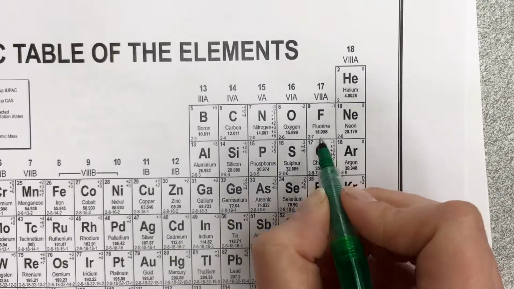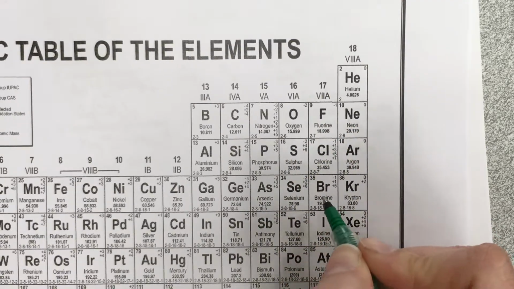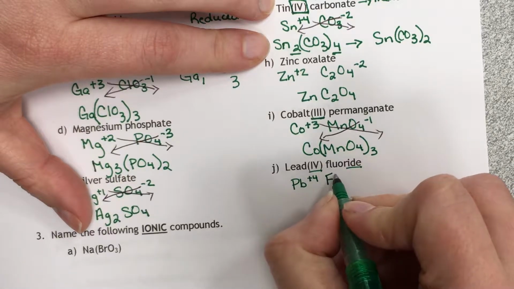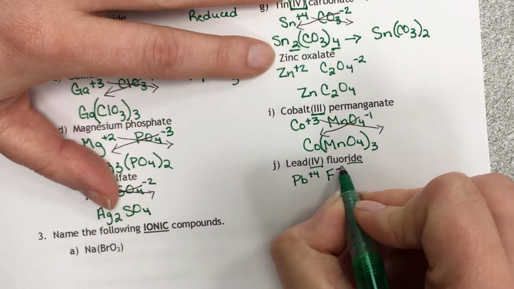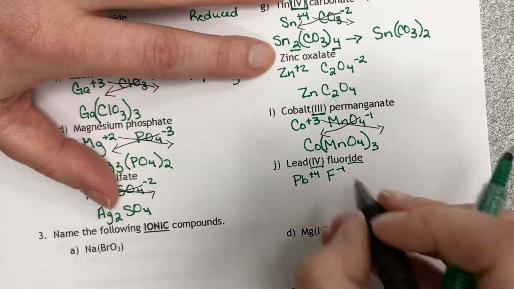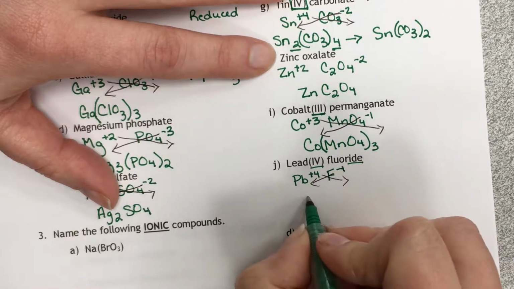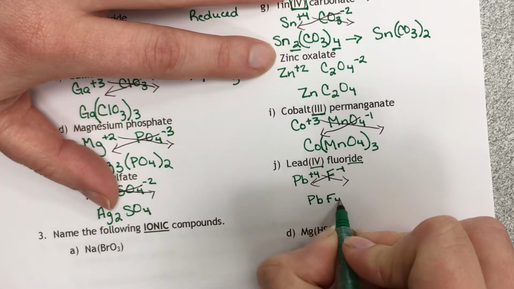So now I know I'm using fluorine, which is in group 17, which has a -1 charge. So fluorine, F, make sure you don't put FL because that's not correct, with a -1 charge, okay? Then we're going to cross it down. Okay, so then you end up with Pb1, but we don't write it, F4.